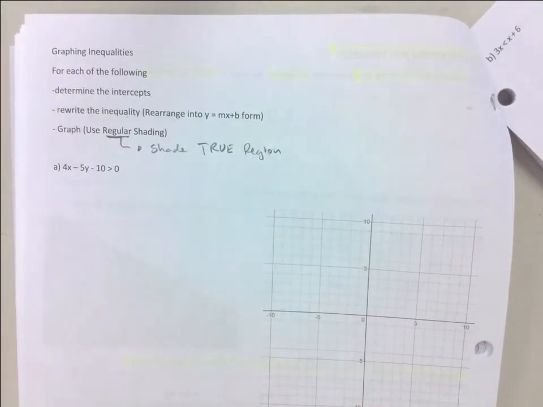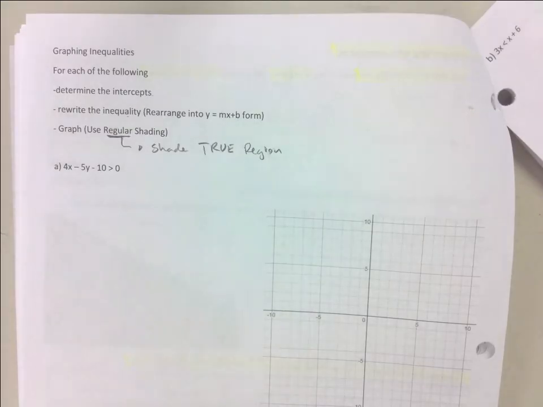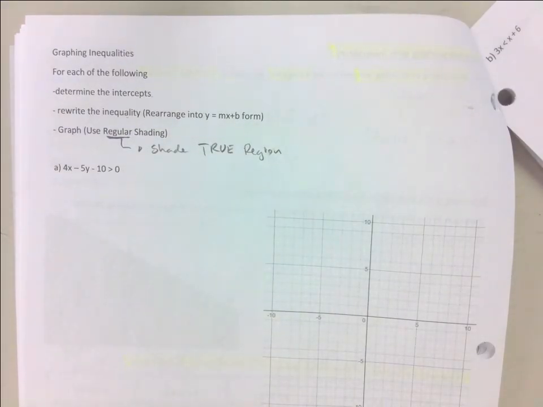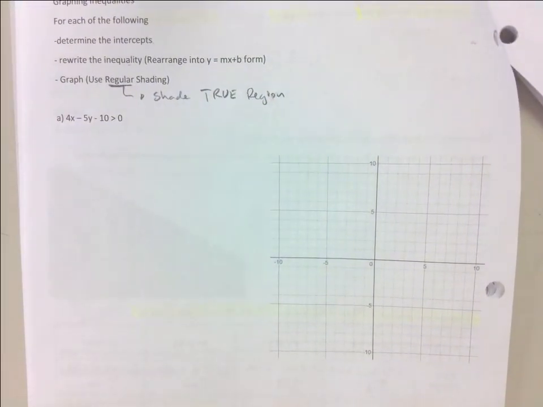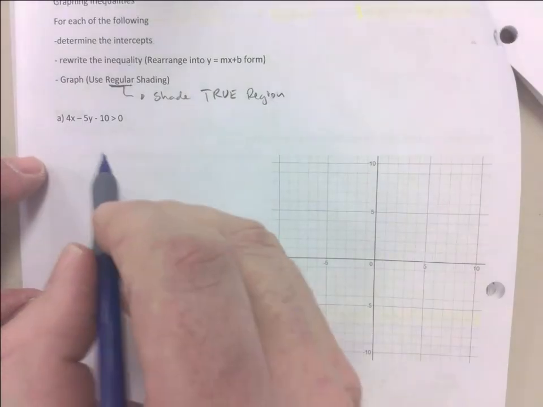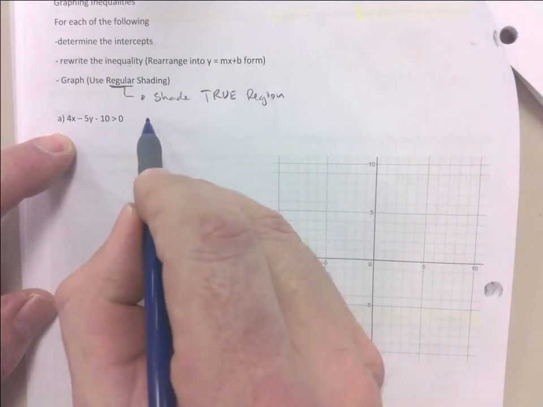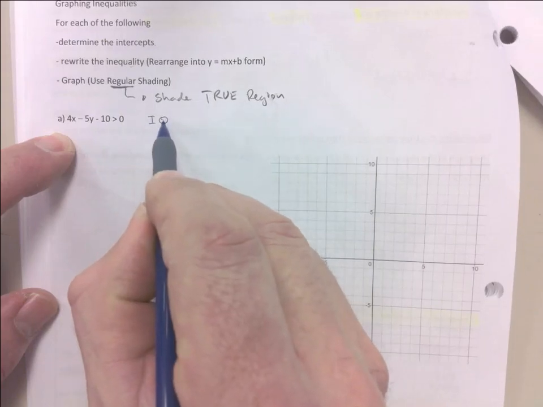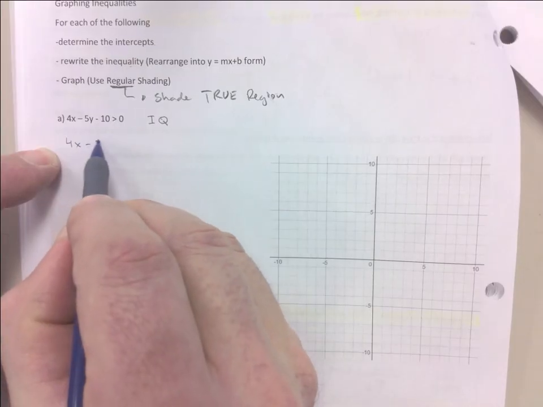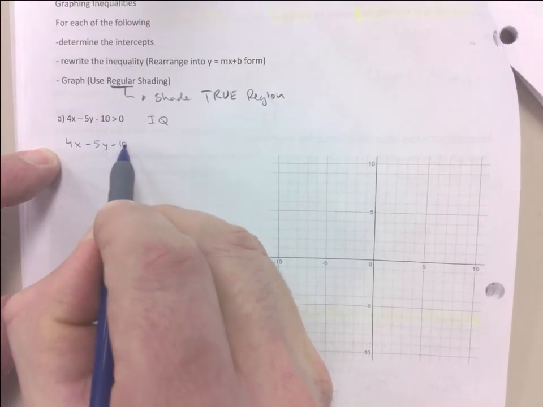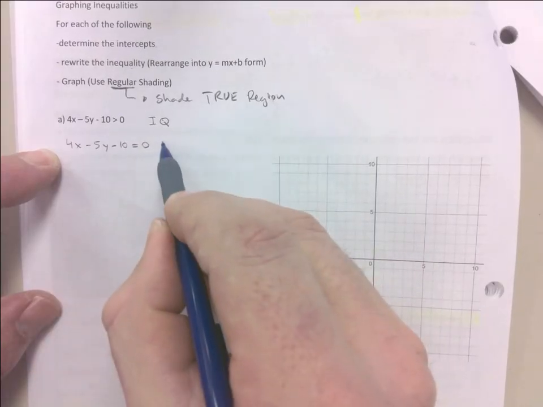True region, solution region, guys, is the same thing. So let's do that. This is the inequality. This is the boundary line.